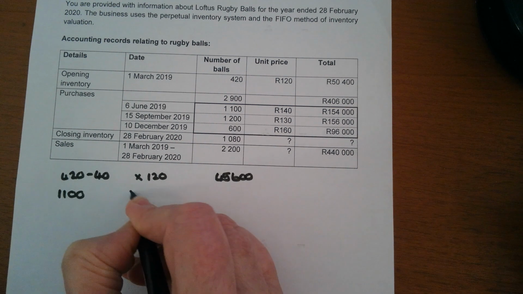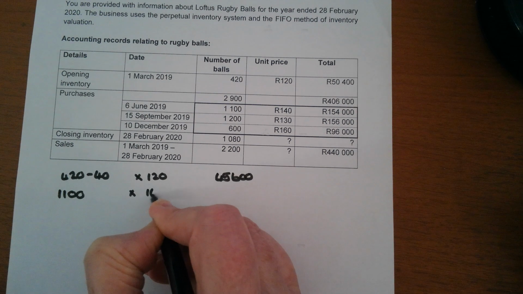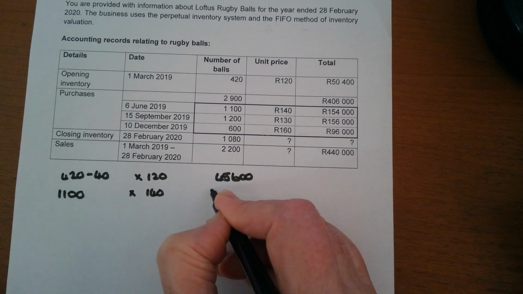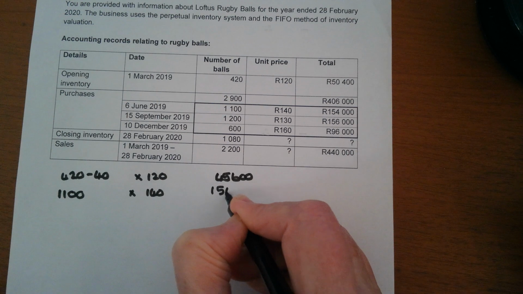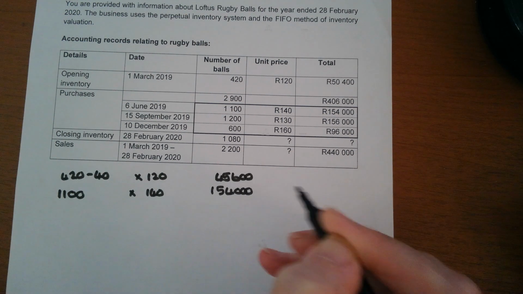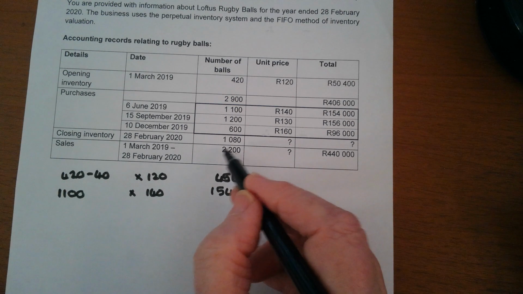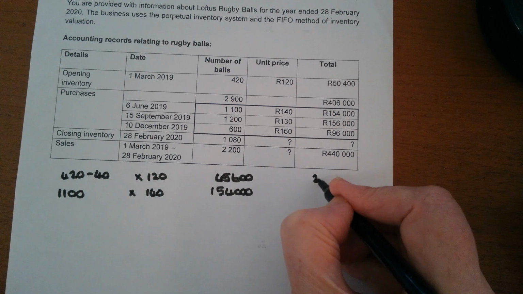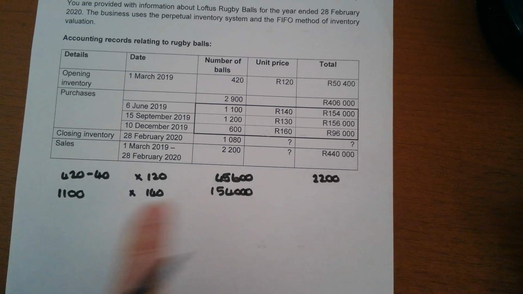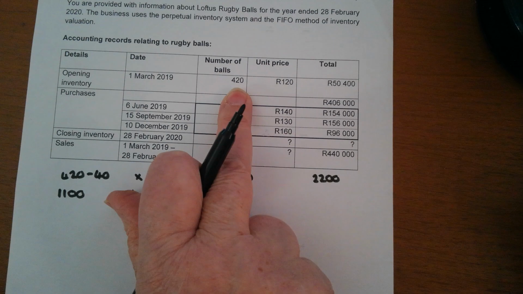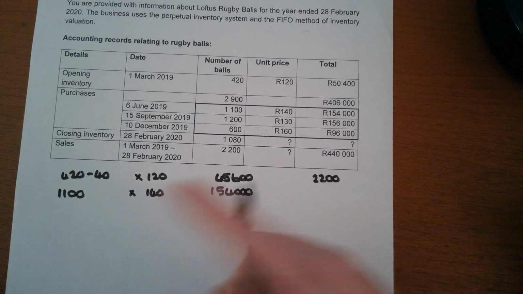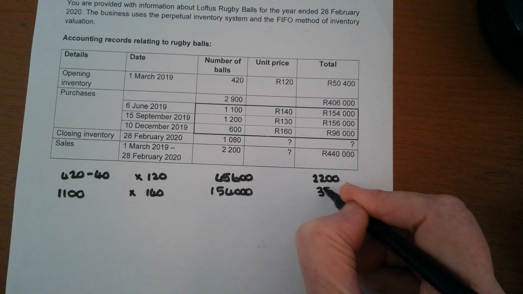Then the next purchases was 1,100 balls, and we paid 140 Rand for it, and that gave me 154,000. So we had 2,200 balls that were sold. The first ones that were sold were the old stock, less the theft, so it's 380.